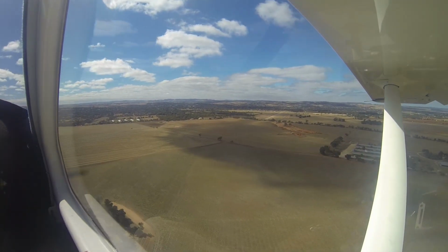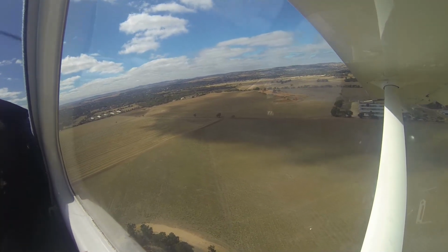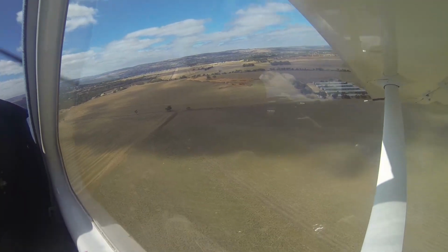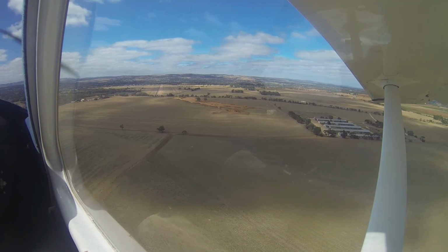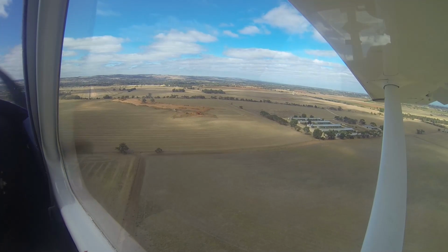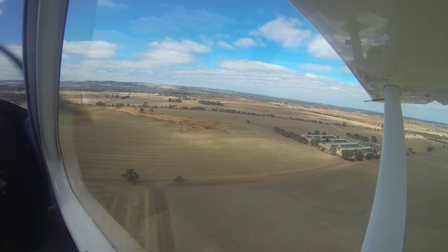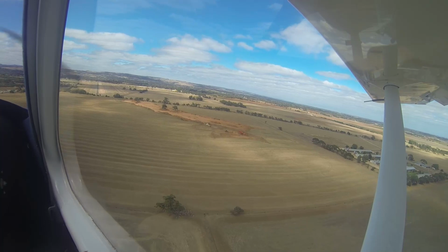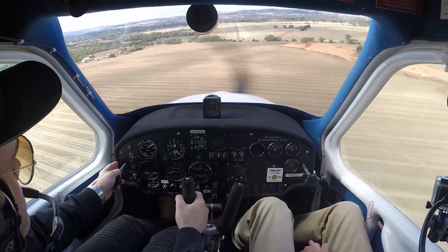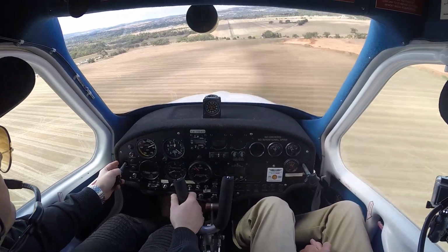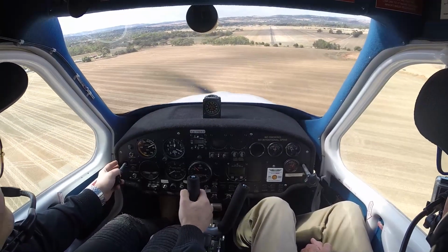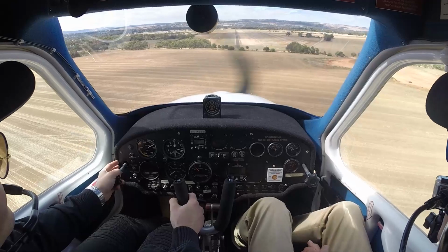Caller traffic, Jabiru 7693, on final, runway 13, full stop, caller. Bit high this time. Bring the power all the way back. Otherwise we just gain speed, so we're doing 65 now. Come to the right a bit more. So all of a sudden we're high, we're doing 70, see, as we've got to come down. That's going to make it more difficult, but nevertheless you can still do it.